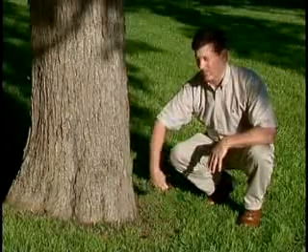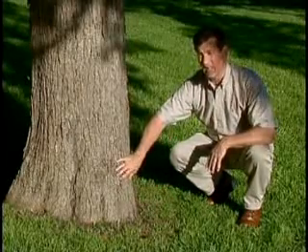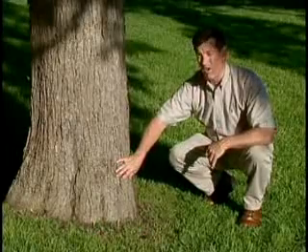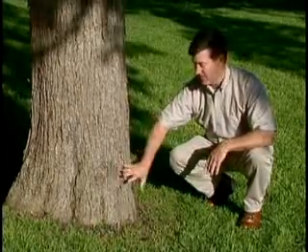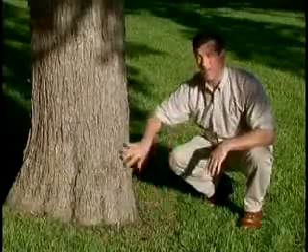When we uncover this in a few minutes, you'll see and have a better feel for what I'm talking about. The tree lives, but it's not as happy as if it were at the proper grade.